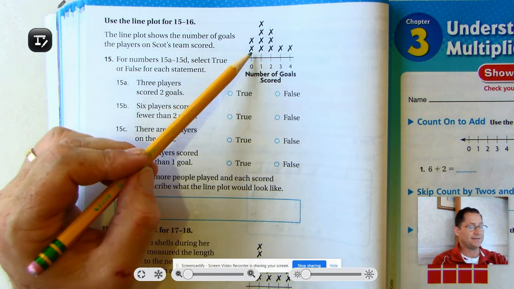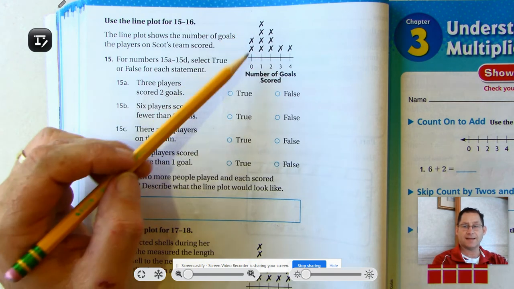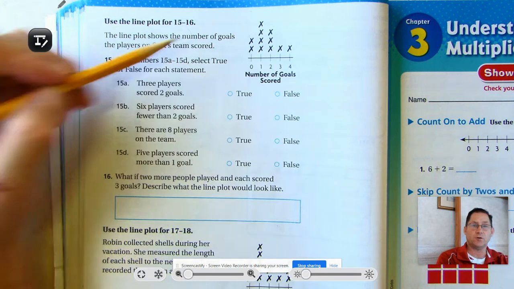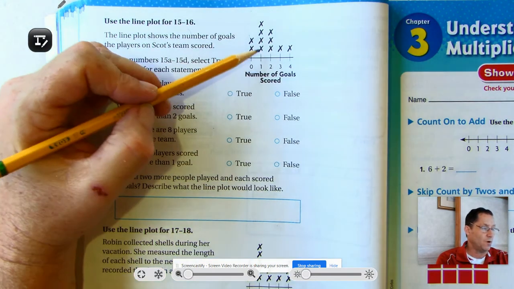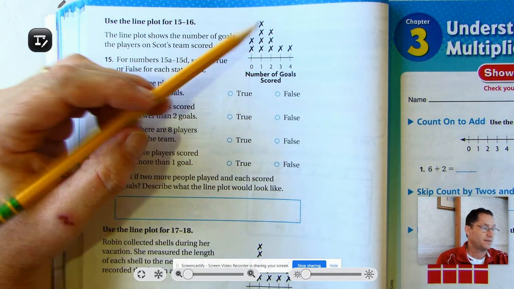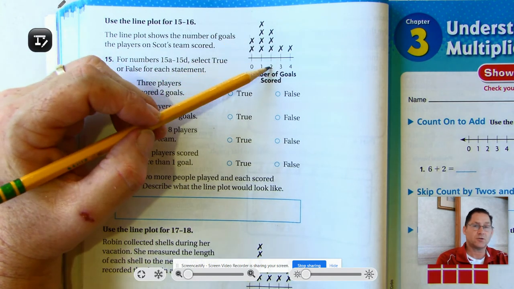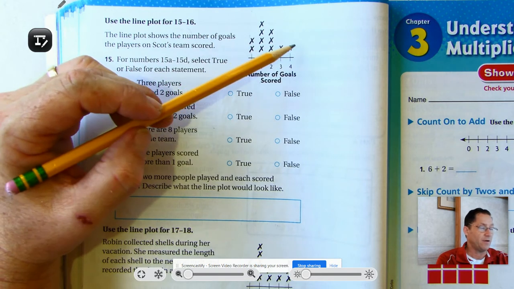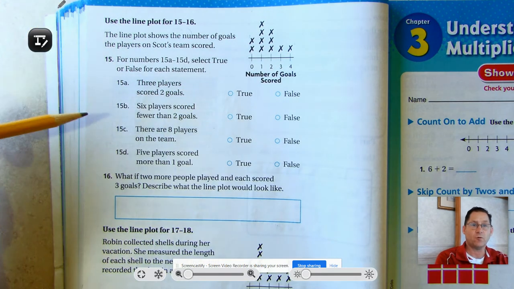The X's represent the number of students that scored that many goals. So there were 2 players that scored 0 goals. There were 1, 2, 3, 4 players that scored 1. There were 3 players that scored 2 goals. 1 player scored 3 goals, and one player scored 4 goals.